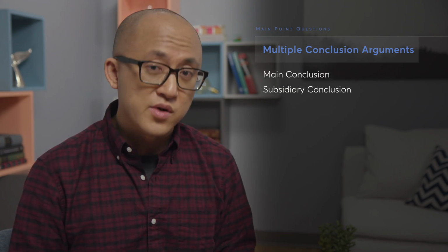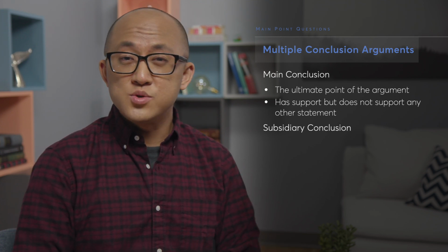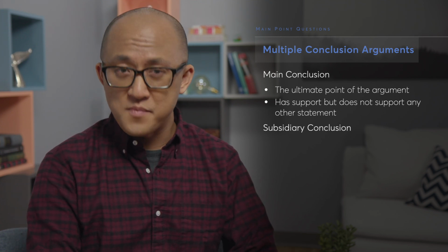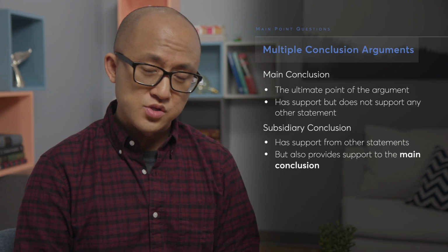In these cases, we need to distinguish between what's called the main conclusion and a subsidiary conclusion, sometimes also called an intermediate conclusion. The main conclusion is the ultimate point, the end point of the author's argument. It has support, but does not support any other statement in the stimulus. A subsidiary conclusion, however, is like a conclusion that's on the way toward the main conclusion. A subsidiary conclusion has support, but it also provides support to the main conclusion.